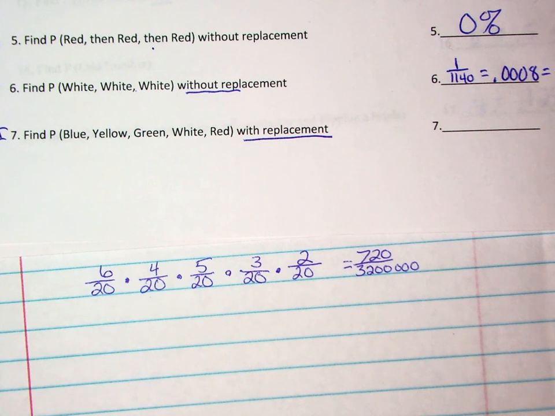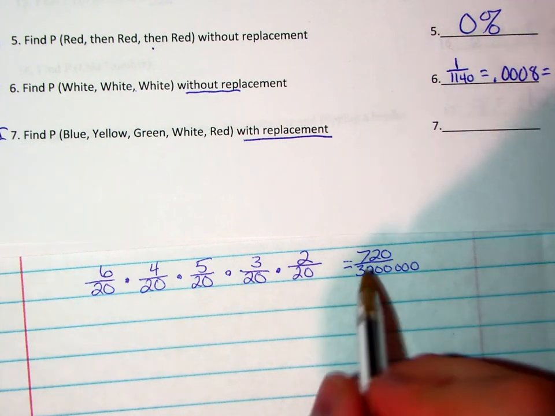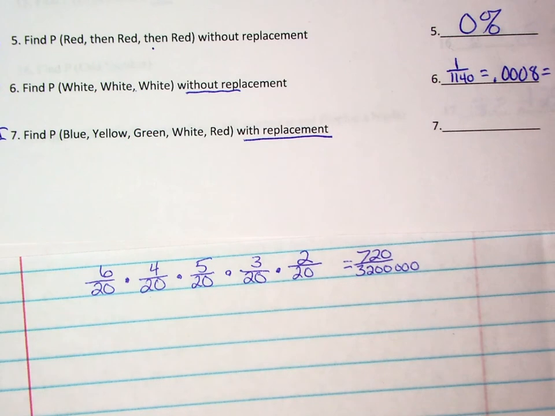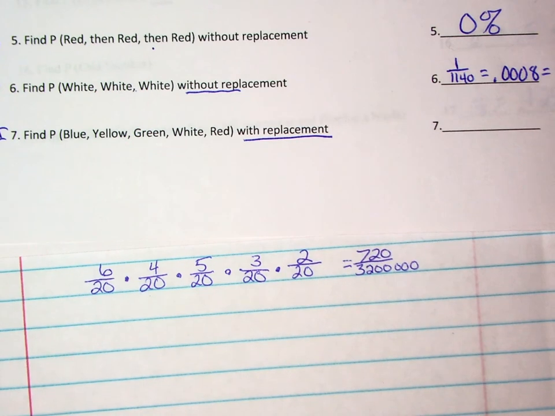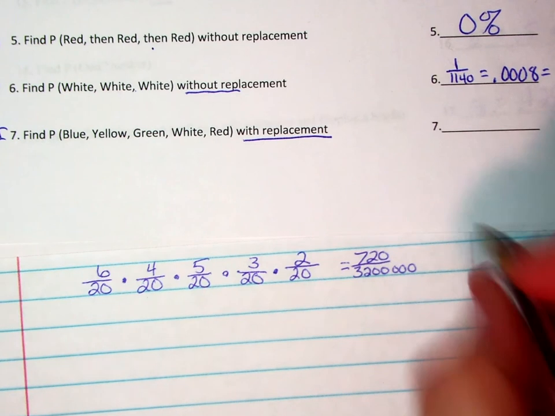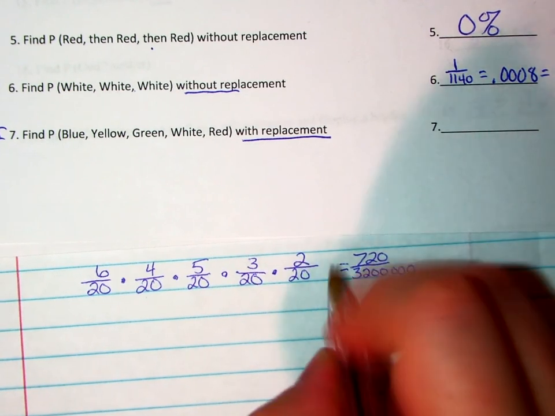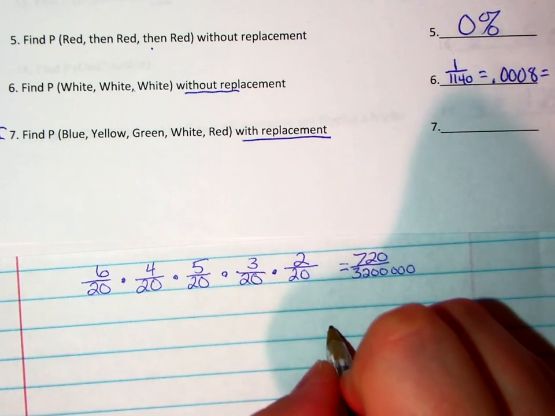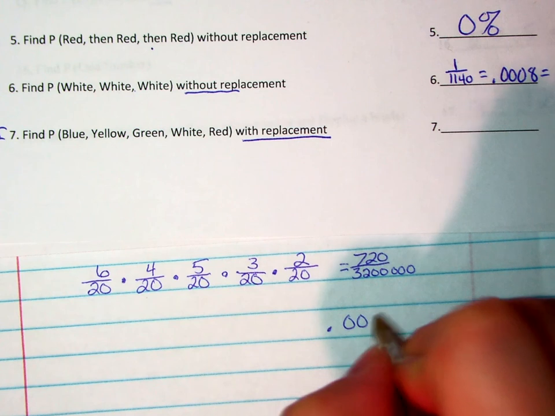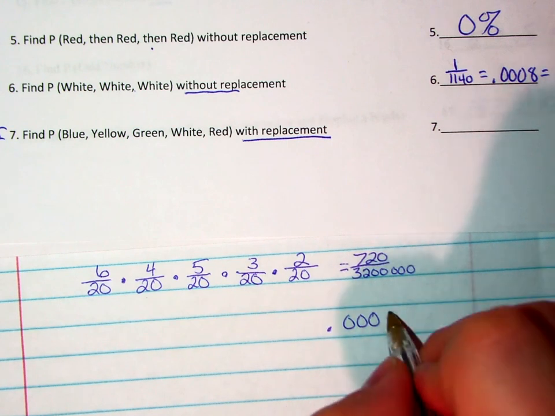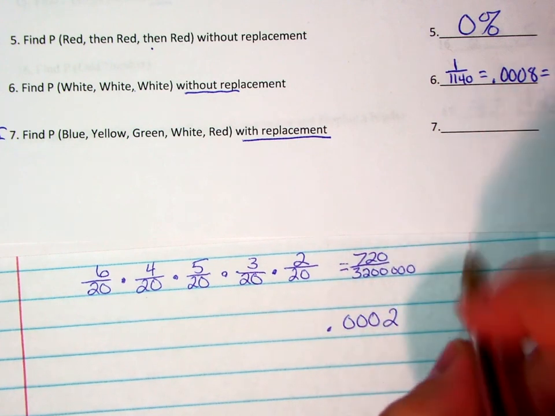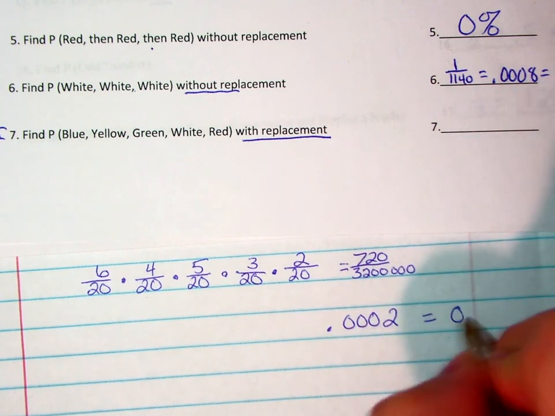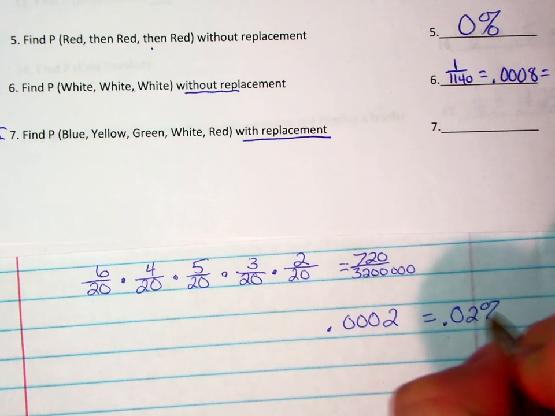We end up with 720 over 3,200,000. Which in decimal format is going to be 0.0002, which is going to equal 0.02%.